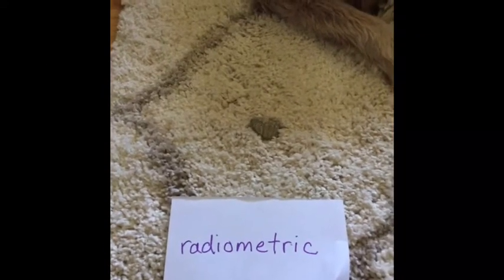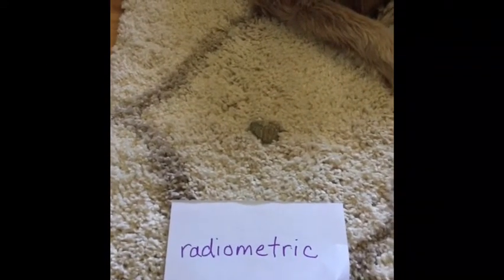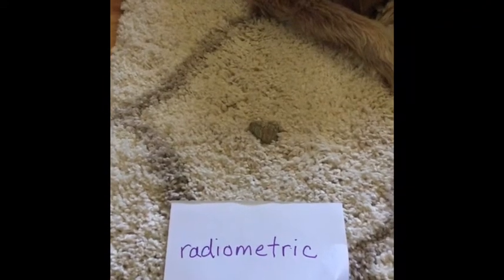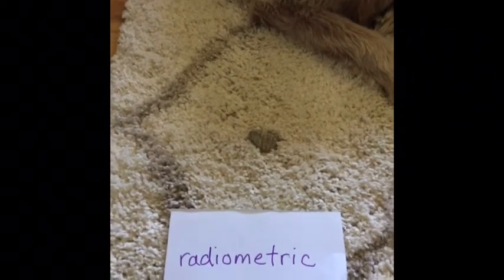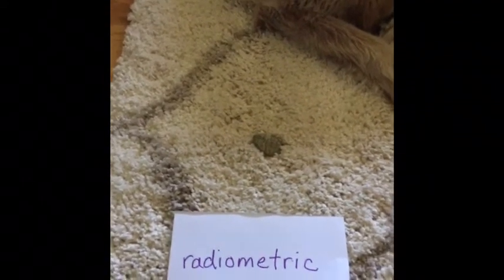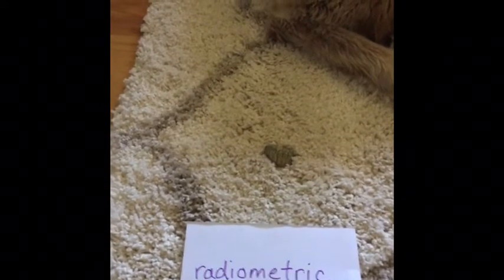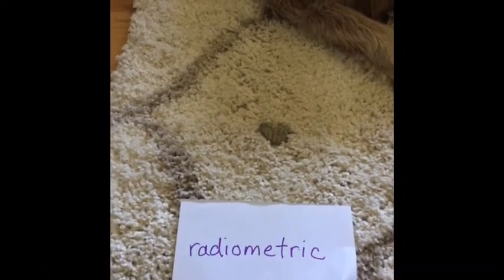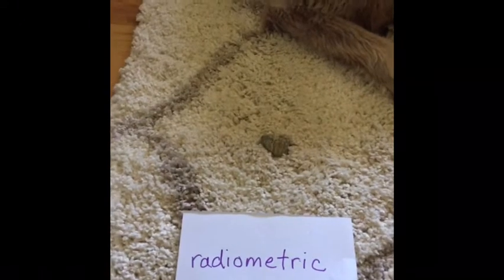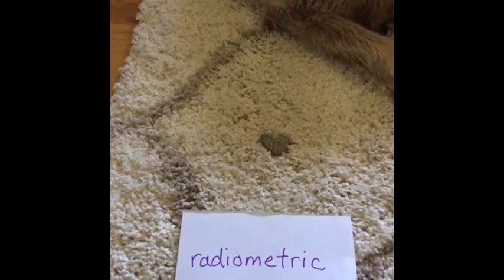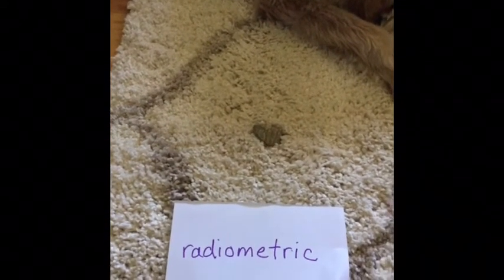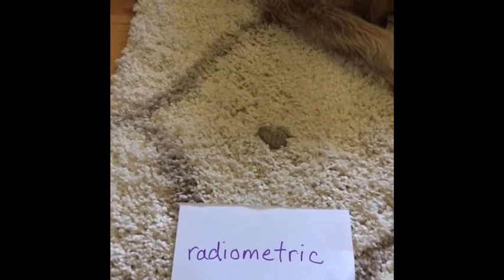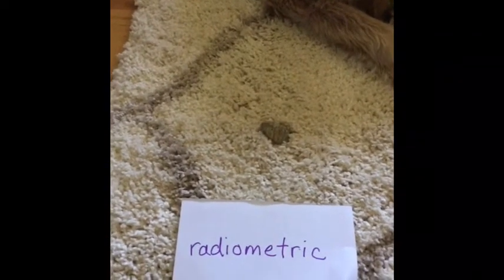So if you started with 30 uraniums, and you know that was the amount you started with, because when you measure that piece of rock or something and you see that there are 15 uranium particles and 15 lead, that means half of it has changed. It's gone through one half-life. So it must be 1 billion years old.